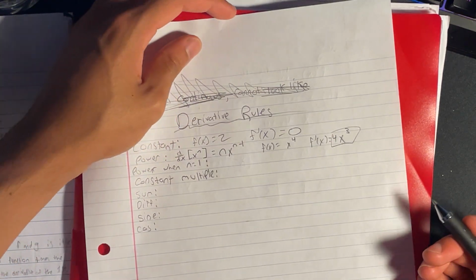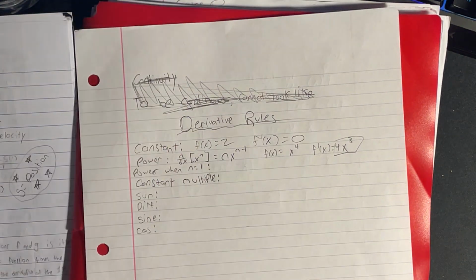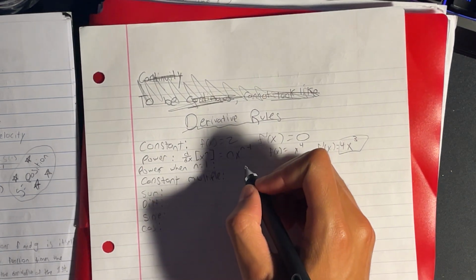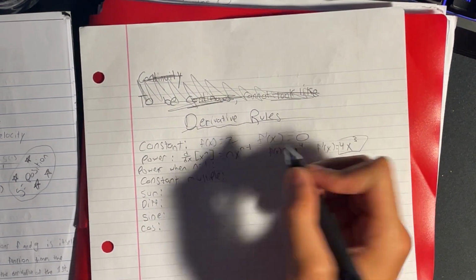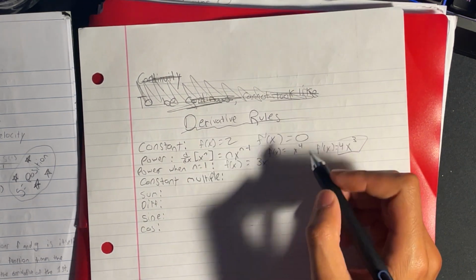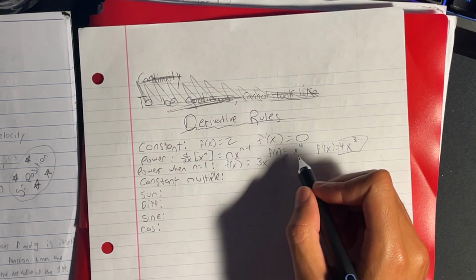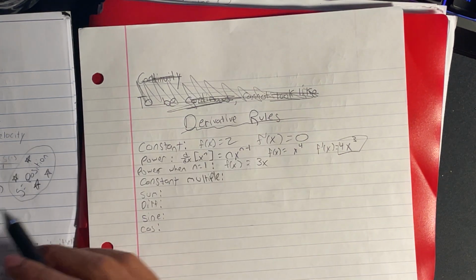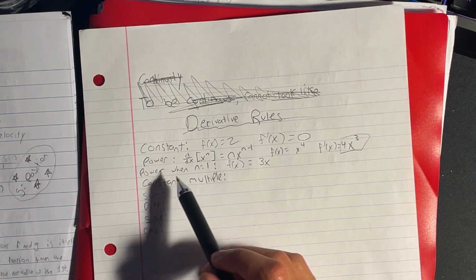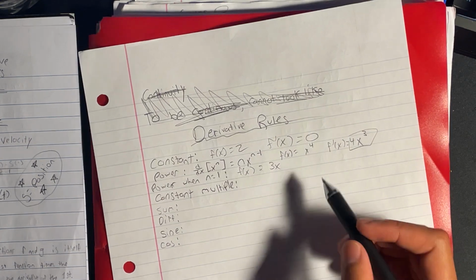And next is the power rule when n equals 1. So when there's no exponent, the exponent is just 1. Typically we don't write it out. So let's just try it. Let's see, f of x equals 3x. Let's do the power rule with it and see why it works. What it says is, power rule when n equals 1, the derivative will just be 1.